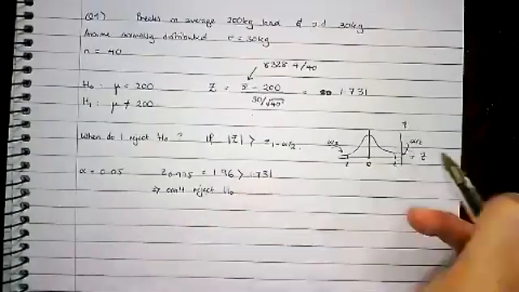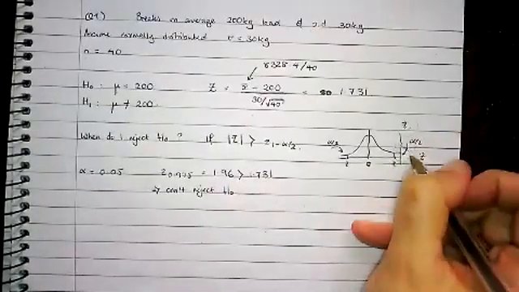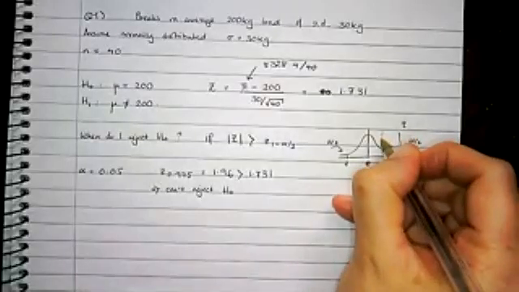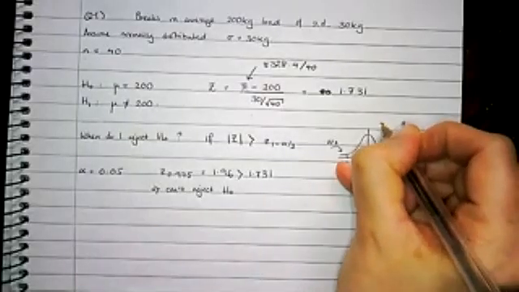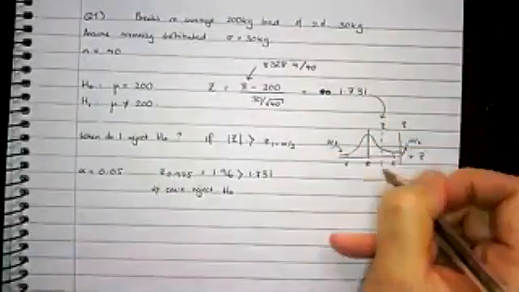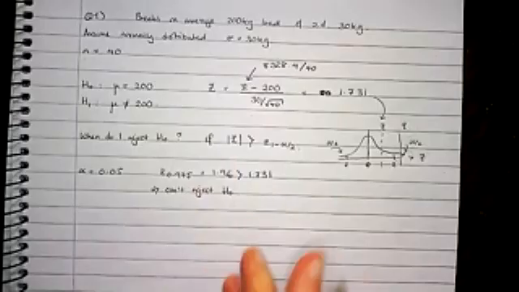The observed value of Z I found is not in the tail up here, it's somewhere here. So I can't say it's extremely unlikely for me to have got that value of Z. What the company's proposing, that the mean is 200, is not ruled out by what I've observed.